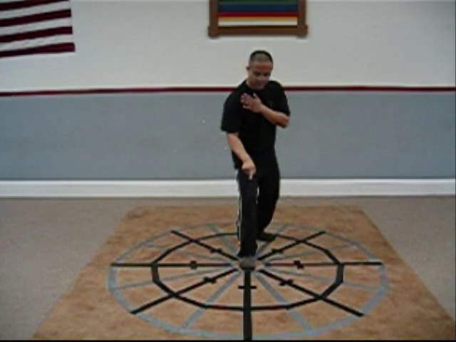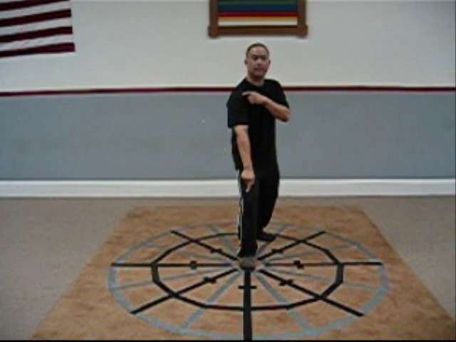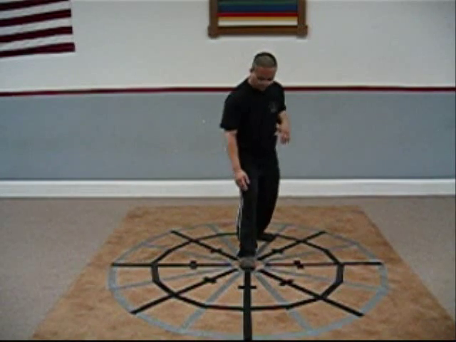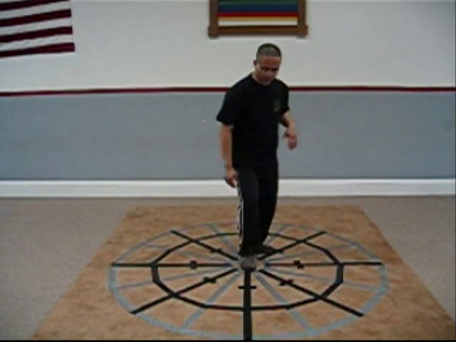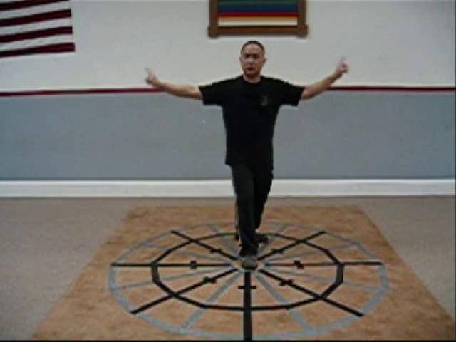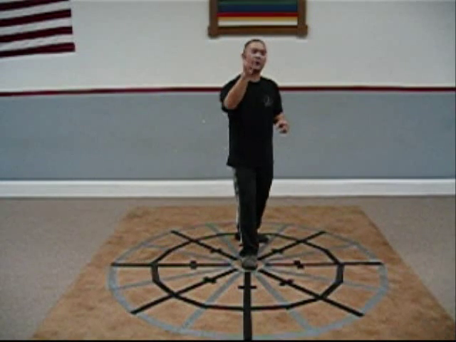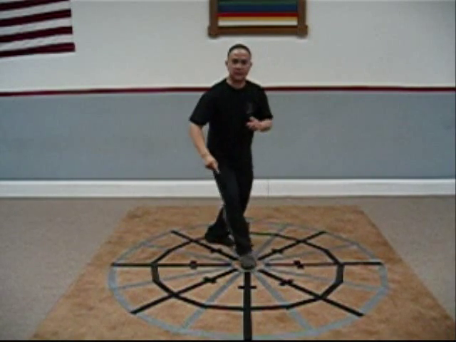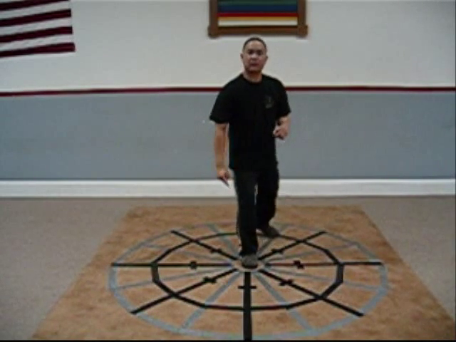Same foot lands as starts, same shoulder, same ending as starting. So as I do this, by our convention, this is a double triangle. But what I'm not doing is adding any dimension to my triangle in this dimension here, and I'm adding a forward component. So rather than this, I don't add any dimension here, and I add some forward dimension here.